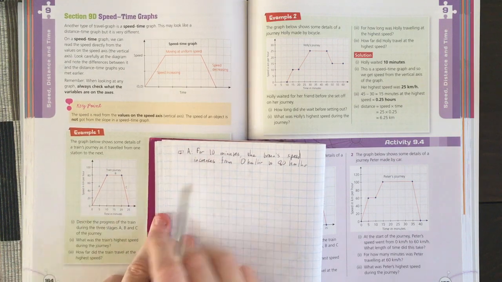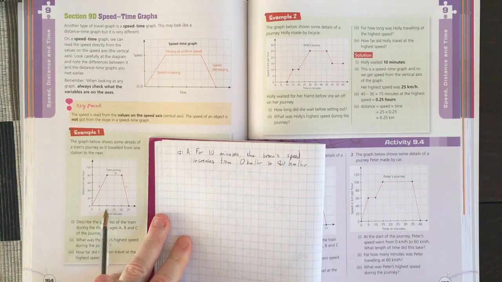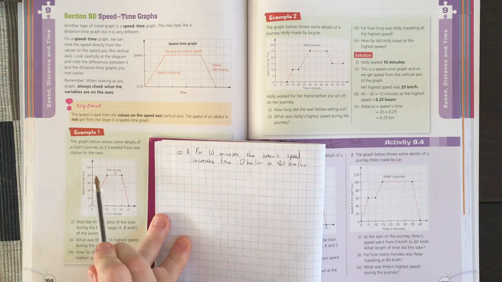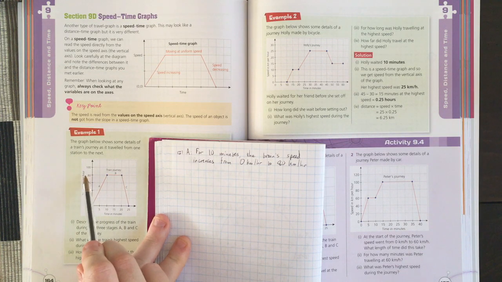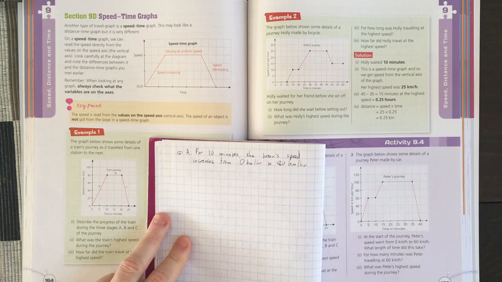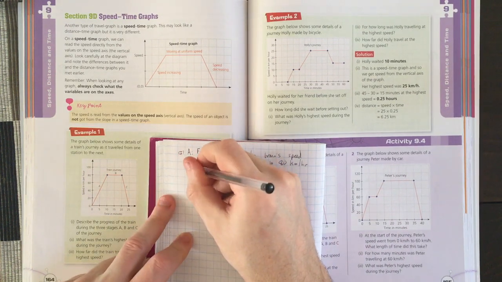Stage B then, so what's happening at stage B? So stage B starts at 10 minutes and stops at 20 minutes. So 20 minus 10, that's 10 minutes. What happens for 10 minutes? It's traveling at 80 kilometers an hour, okay? So it's flat here at the 80 kilometer per hour mark. So for 10 minutes, the train travels at 80 kilometers per hour.